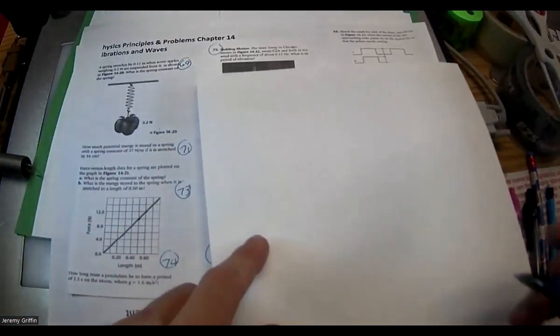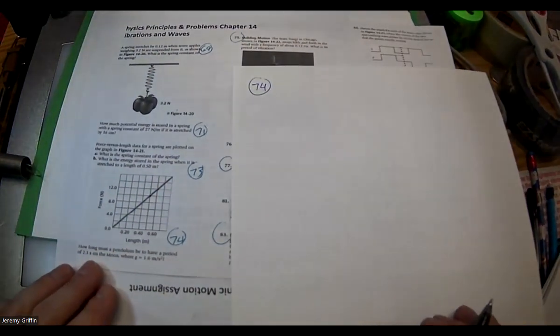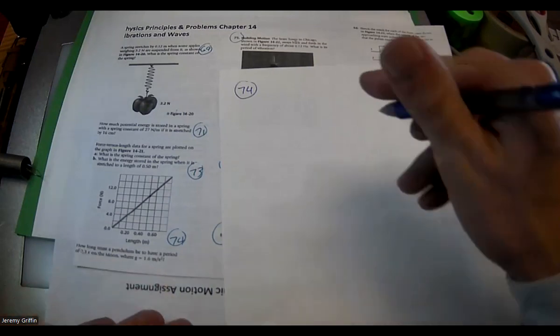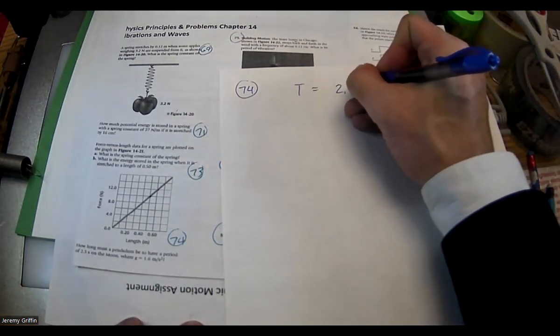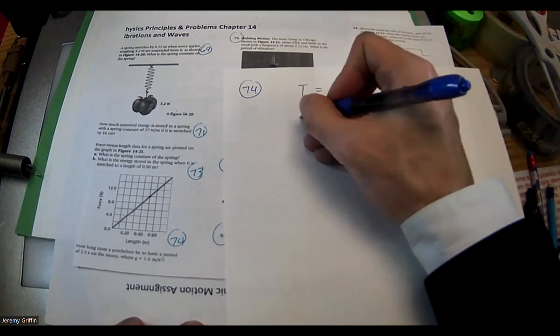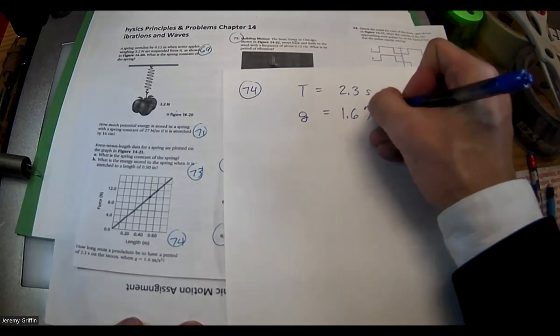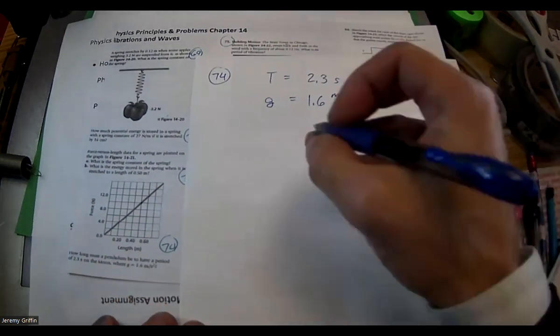Okay, 74. How long should a pendulum be to have a time period of 2.3 seconds on the moon, where the gravity field is only 1.6 meters per second squared? So we're looking for a time period of 2.3 seconds, and the gravity field is 1.6 meters per second squared on the moon. So how long is the pendulum?